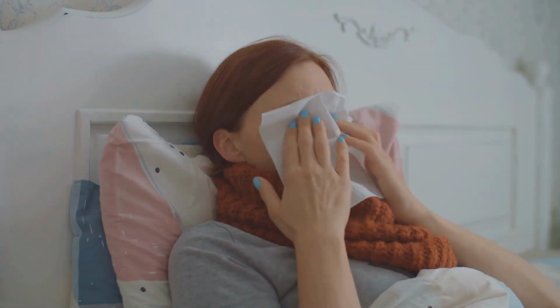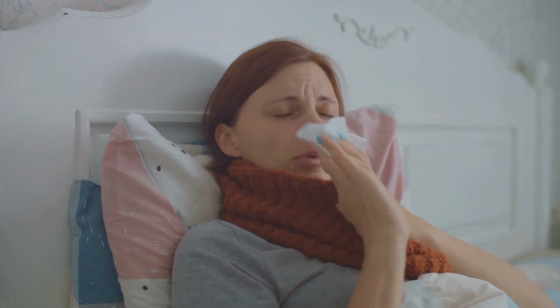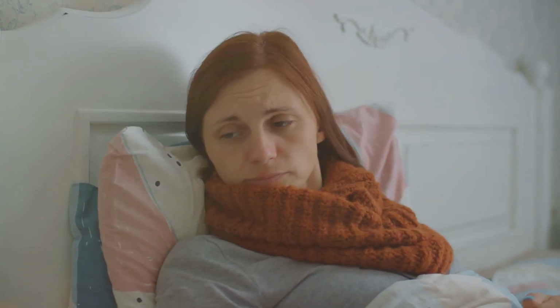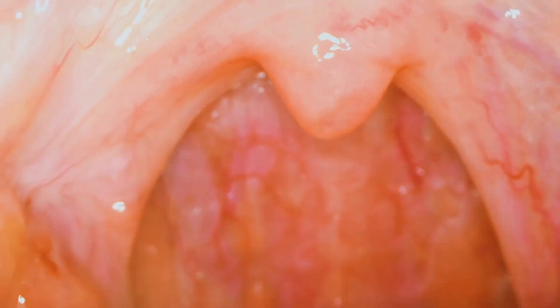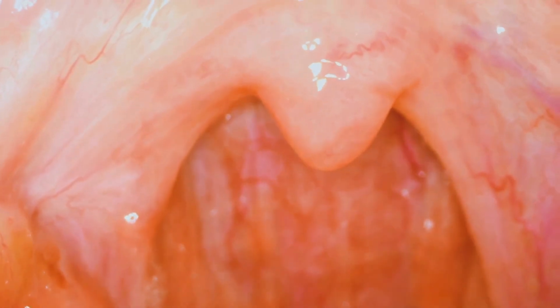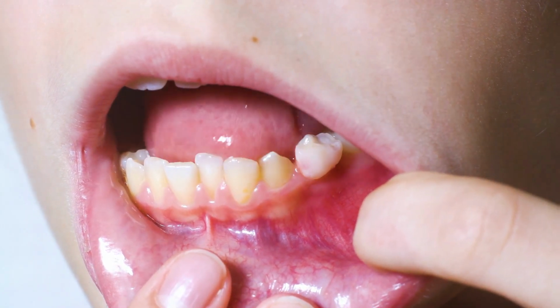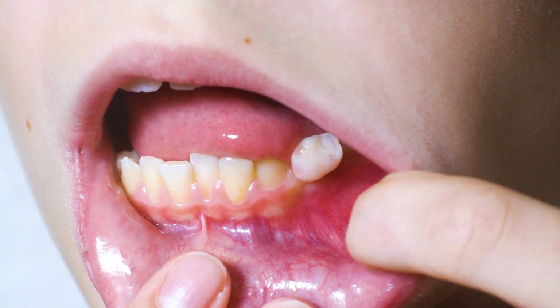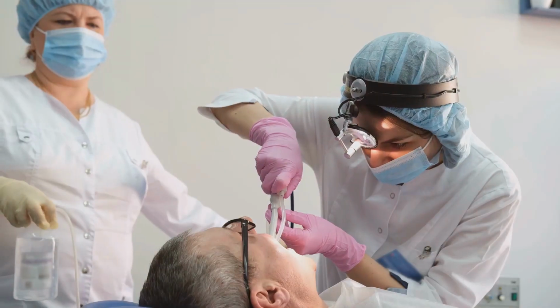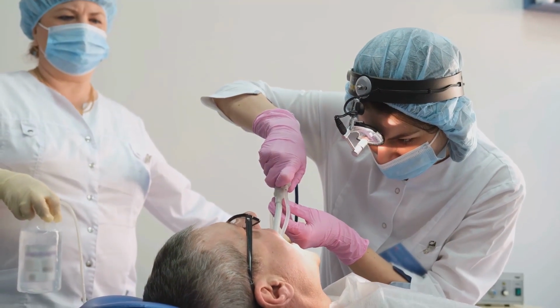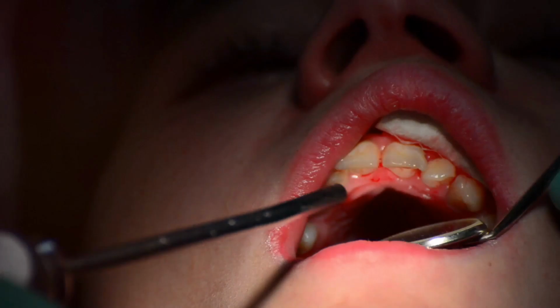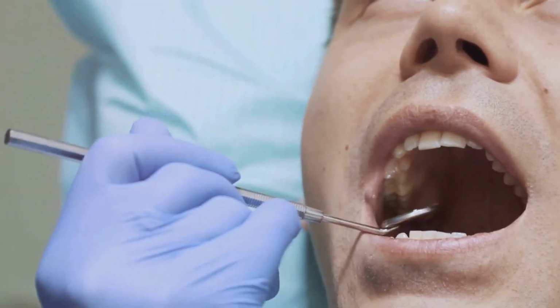Well, the symptoms can vary, but there are a few key indicators that might suggest this infection is the culprit. One of the most common symptoms is a sore throat. This isn't your run-of-the-mill scratchy throat, but rather a persistent, painful sensation that can make swallowing a challenge. Next, the tonsils, those two oval-shaped pads at the back of the throat, may become swollen and red. This can sometimes be visible when looking in a mirror.